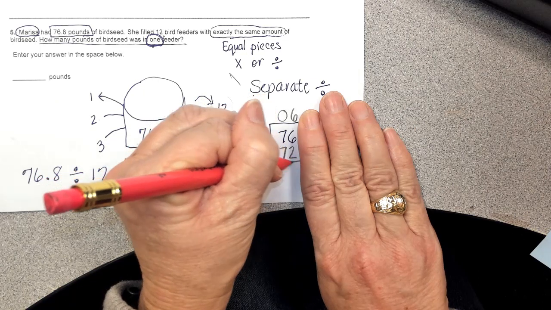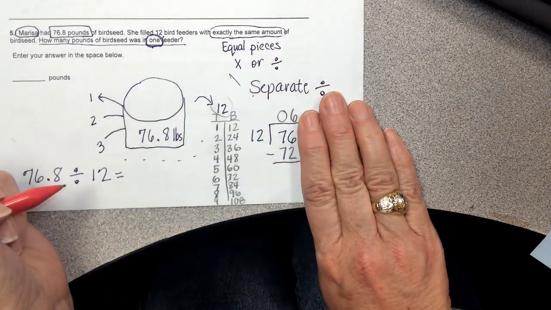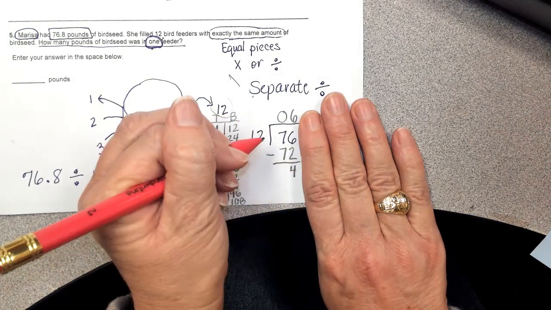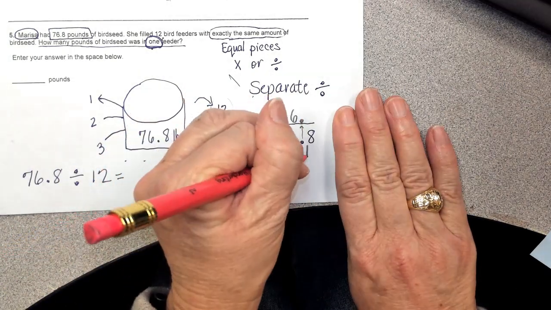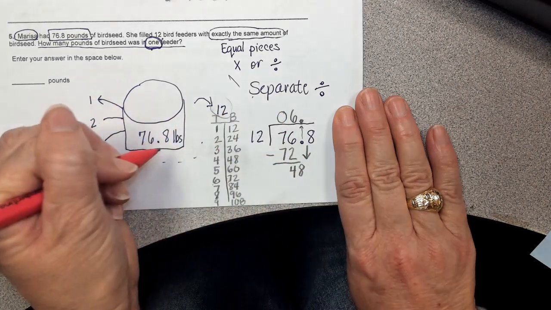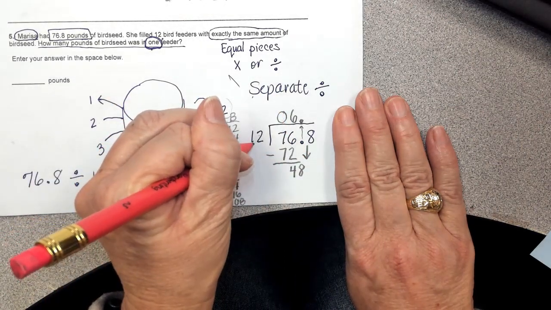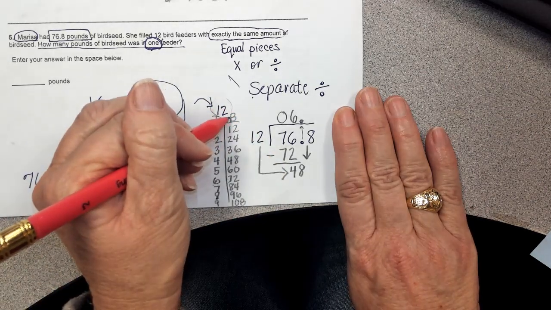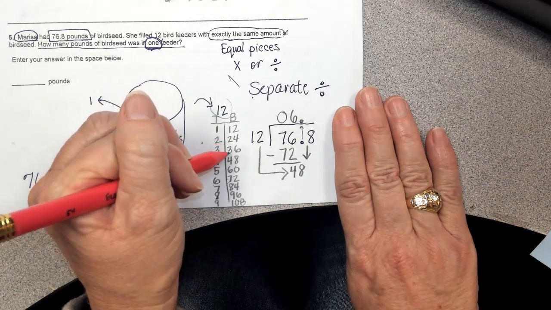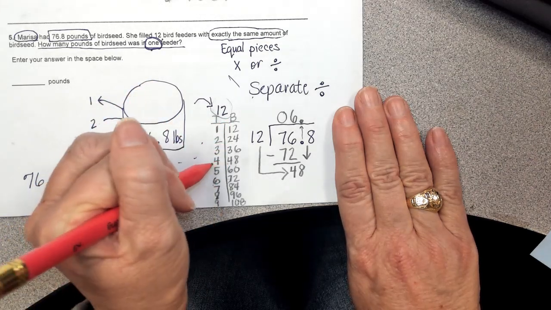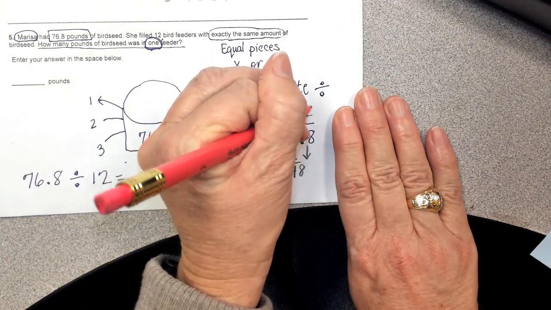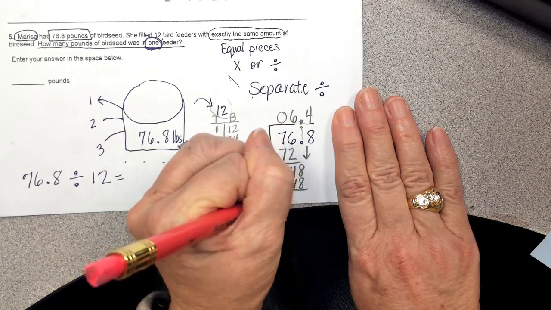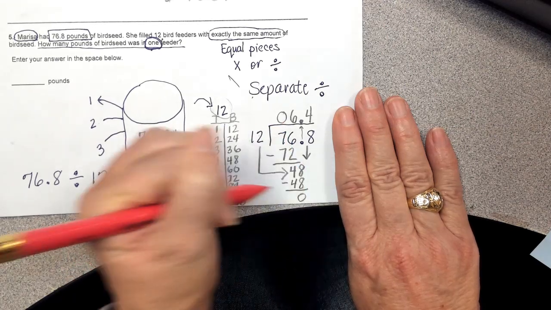I'm going to write that right underneath. And then I'm going to subtract. 76 minus 72 is 4. I'm going to go over and I'm going to bring down the next number. And I ask myself, how many groups of 12 will get me close to 48? So I'll go to my B column and I look for the number 48, or as close as I can get. And the number that will go on top is the number 4, and 4 groups of 12 is 48. 48 minus 48 is 0.